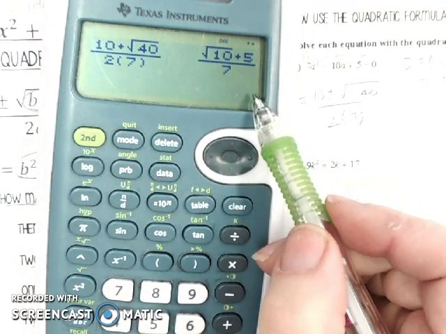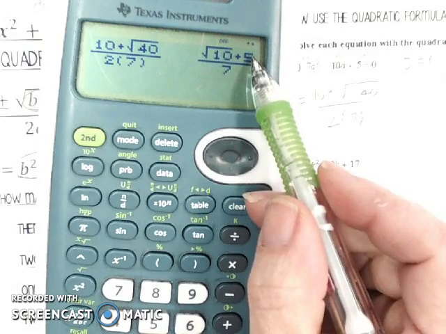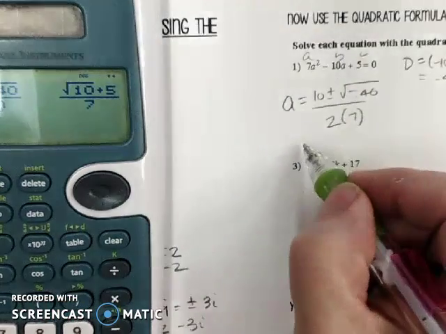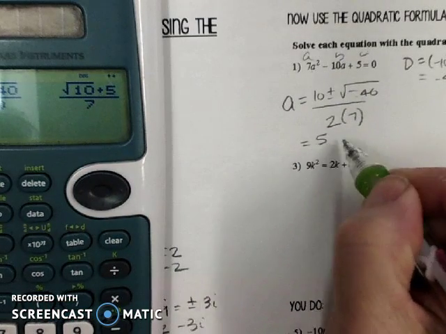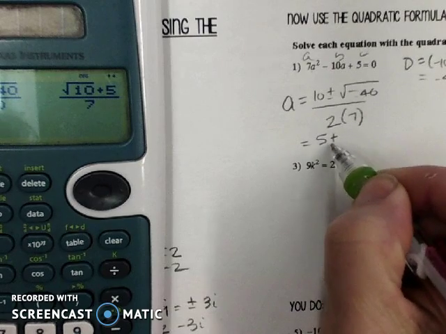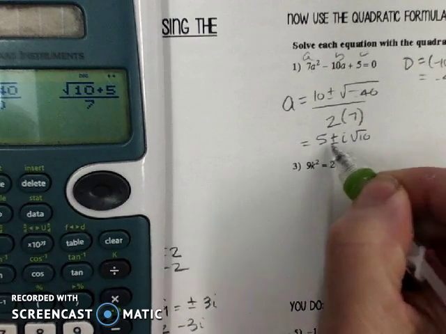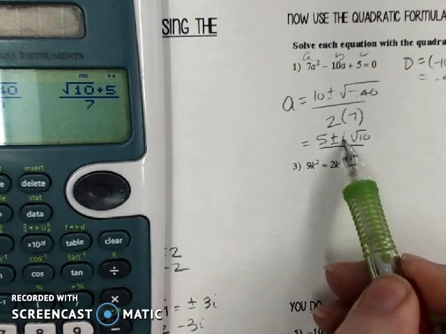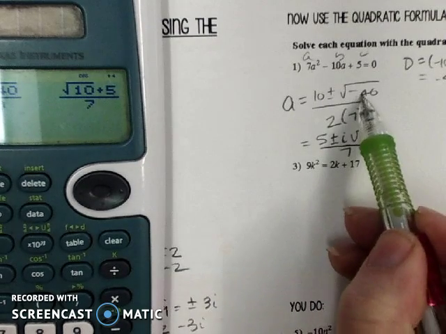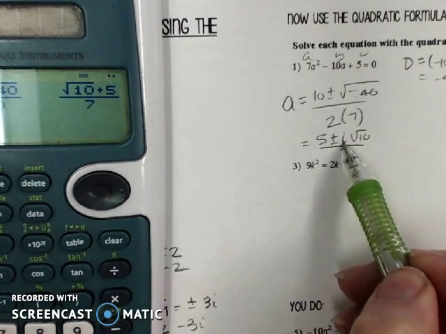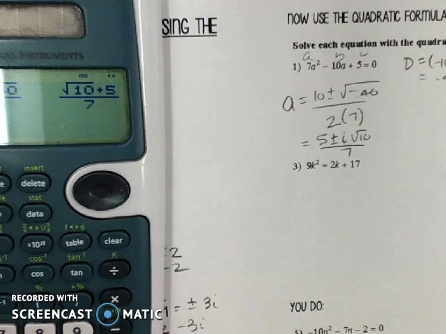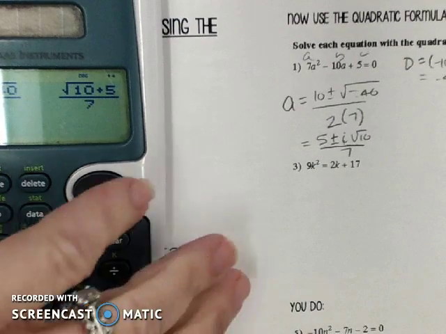This calculator flips around and puts the real number last. I want you to flip it around and put it first. So it's going to be 5 plus or minus I times the square root of 10 over 7. And the I is there because I took the square root of negative 40, and it's got to come out to the front of the radical. Okay? Looking at number 2.